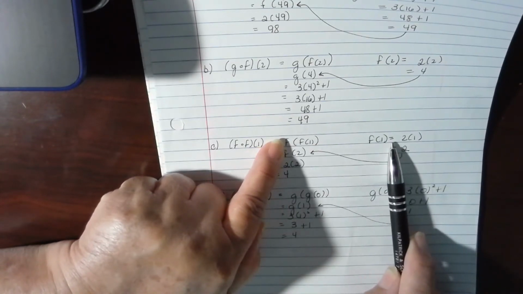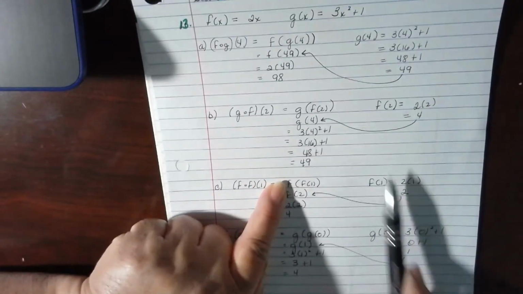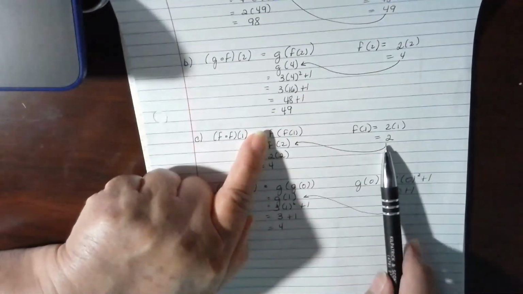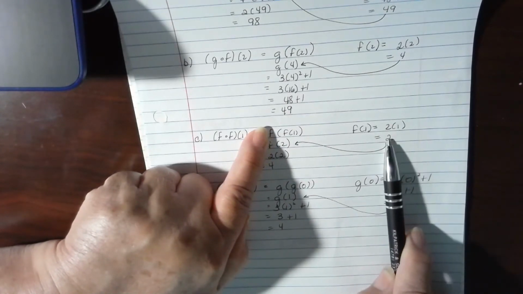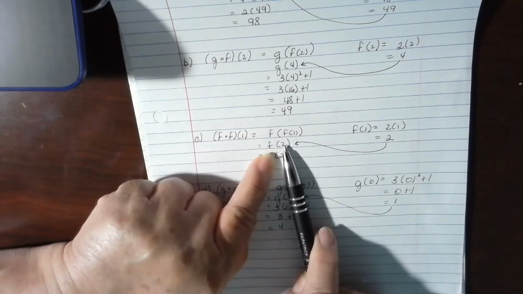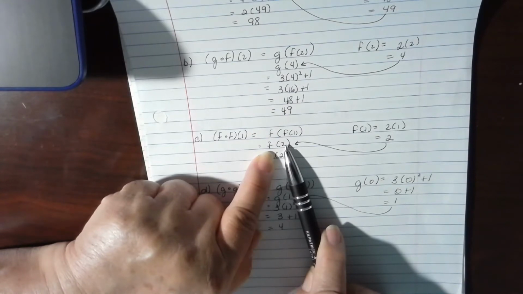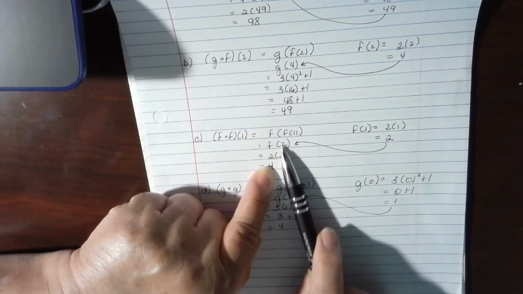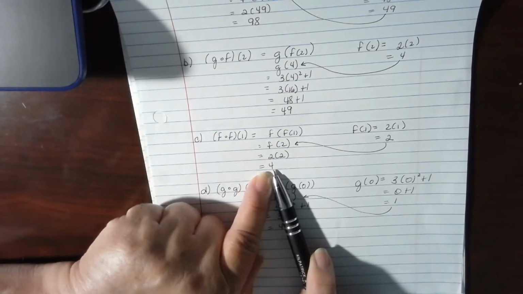Remember, the rule for f of x, way back over the top, equals 2x, so the rule is multiply by 2. So f of 1 is 2. Now I find f of 2. Well, the rule for f says multiply by 2. So I take that 2, multiply by 2, and get 4 for my answer.